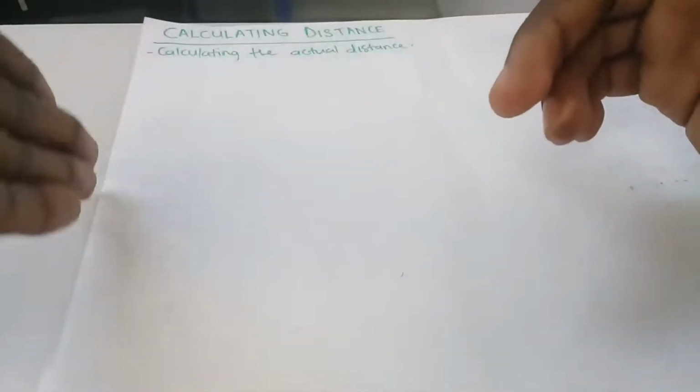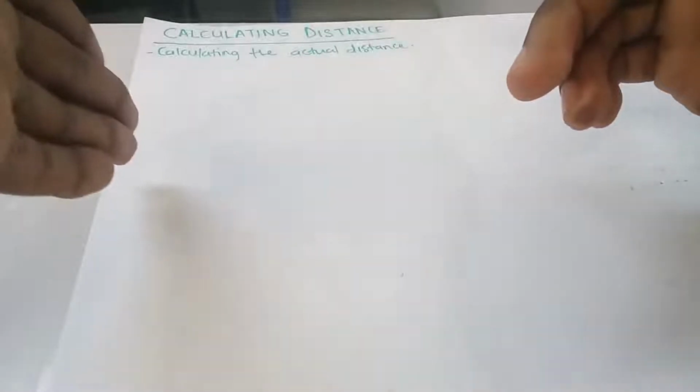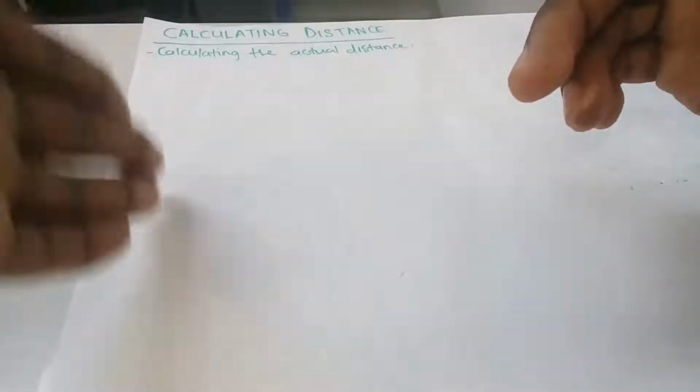Let's say from a T junction or from a spot height, 912, to a distance to a school, okay, to a school down the slope.